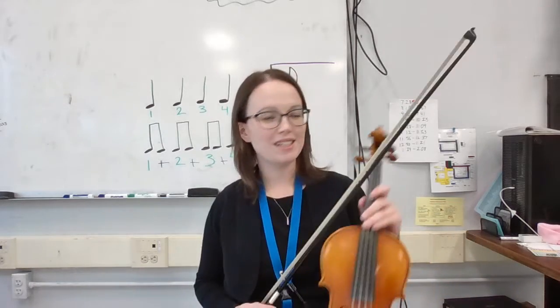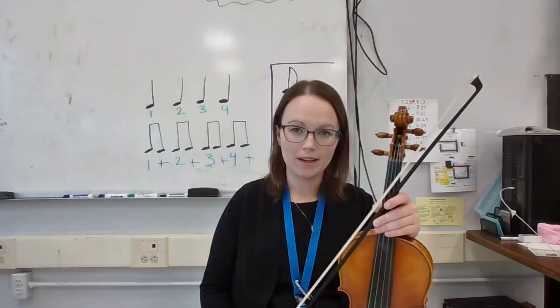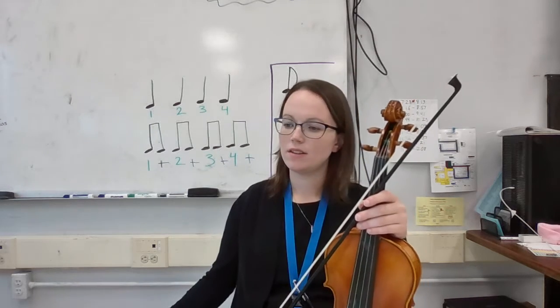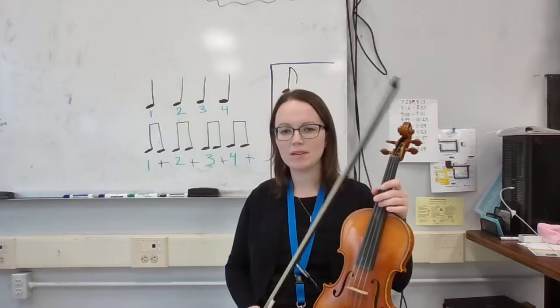Awesome. Moving on to 68, another rhythm rap. So let's go through and say the rhythm, and then we'll play it on an open string. So here's 68. 1, 2, and 3, 4, and 1, 2, and 3, 4, and 1, 2, and 3, 4, and 1, 2, and 3. Okay, let's play it. This time, let's use our open A string. Our open A string. So ready, and here we go.